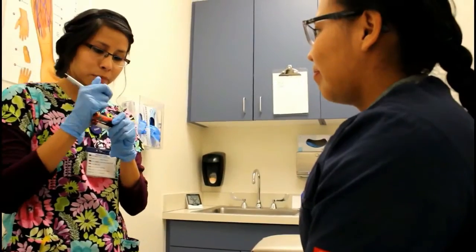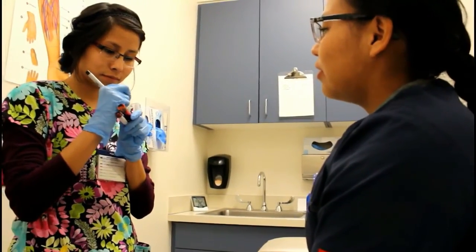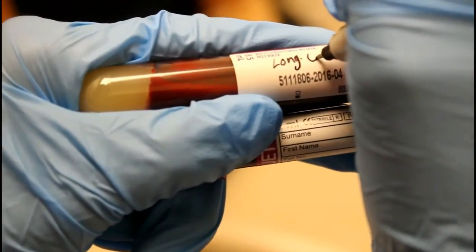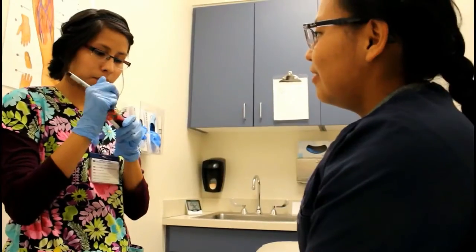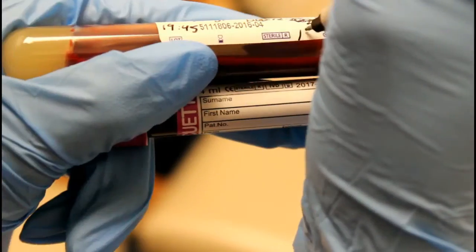Make sure you label all the tubes. Again, ask the patient to spell their last and first name and date of birth on site. Other information includes today's date, time of draw, and initials of phlebotomist.